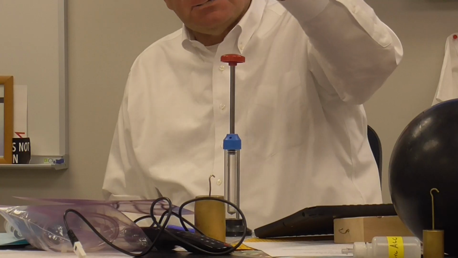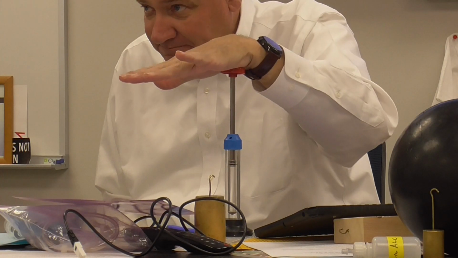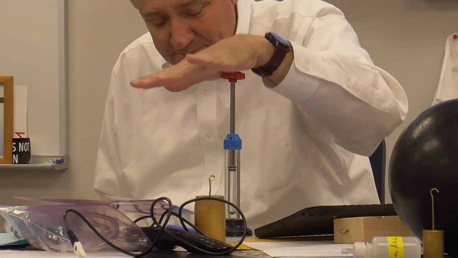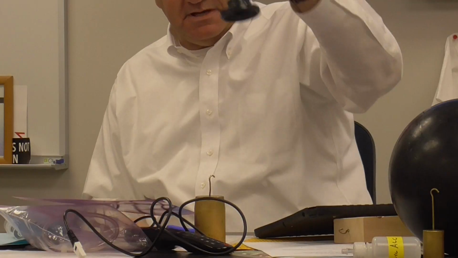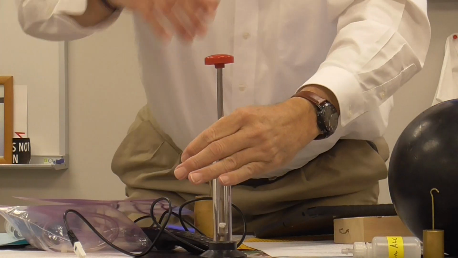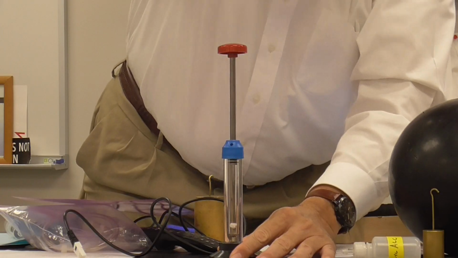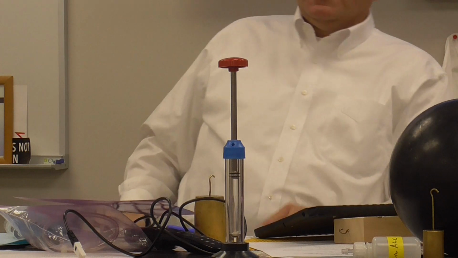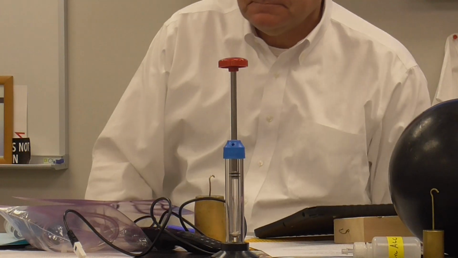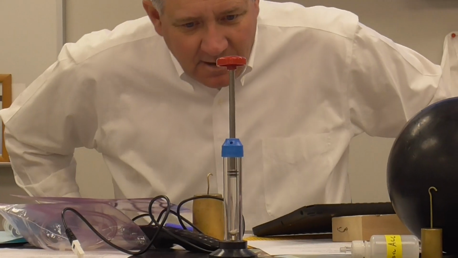Okay, so now I'm going to do this, but now I'm going to do this rapidly. So what I want you to do is focus on what happens to a piece of cotton in the bottom. Okay? There's a piece of cotton in there. So when I did that, what happened? It ignited. It caught fire. Okay? Yay, I made fire.